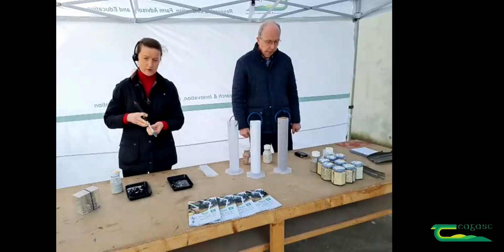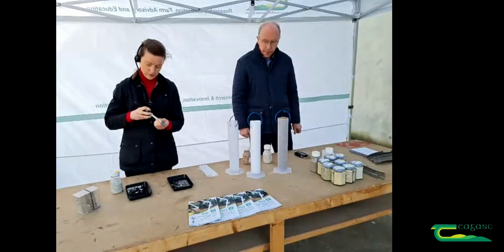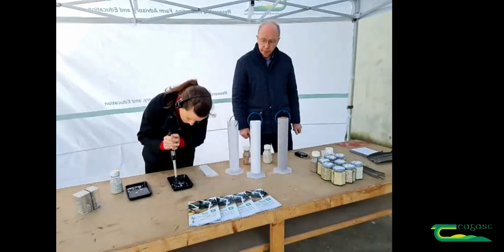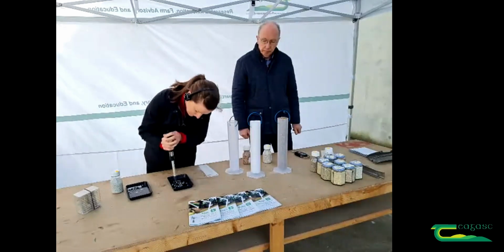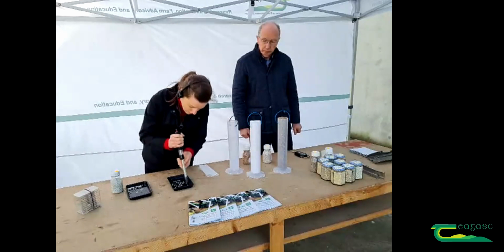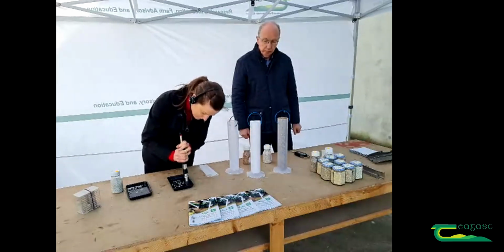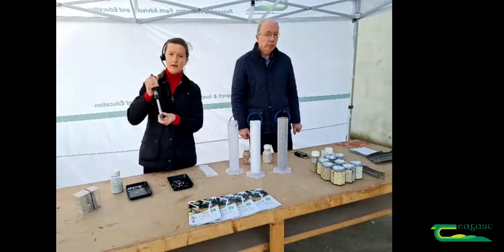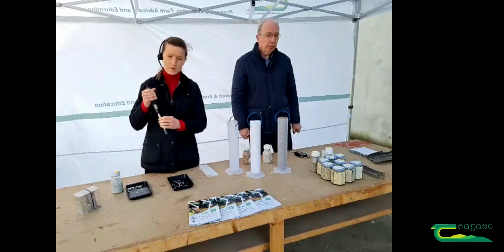I've also got a urea sample here, just to compare that to the CCF. Again, that's scoring 10, and we'll do another one here. And that's scoring a 7. So again, that's a good quality urea.